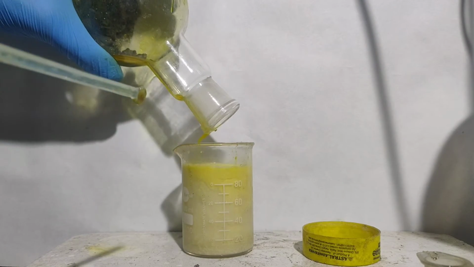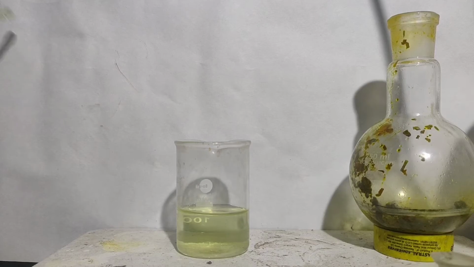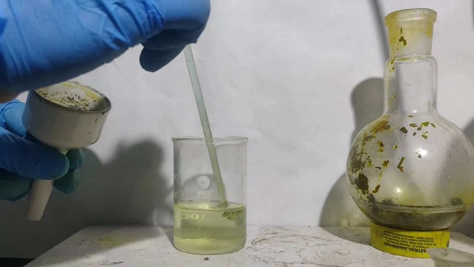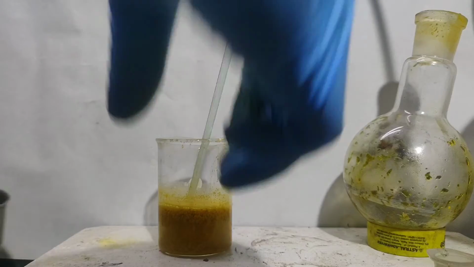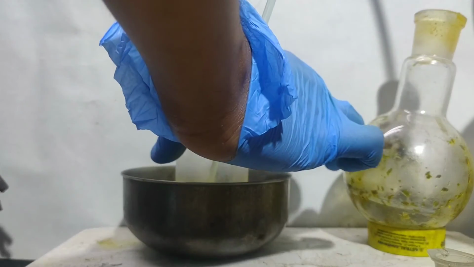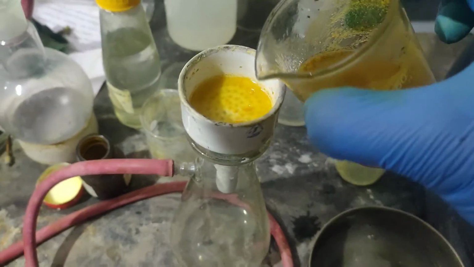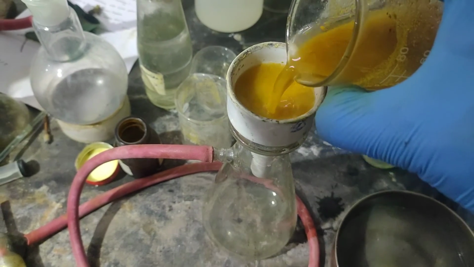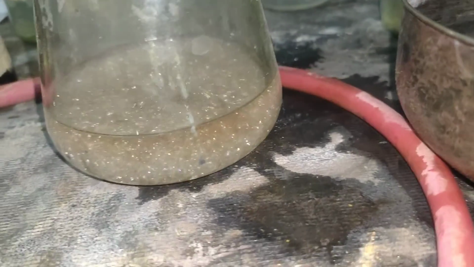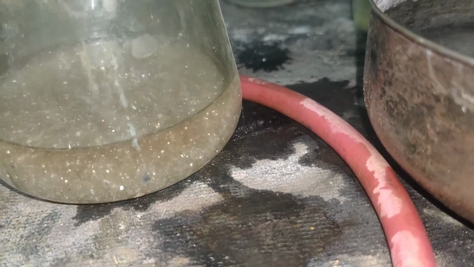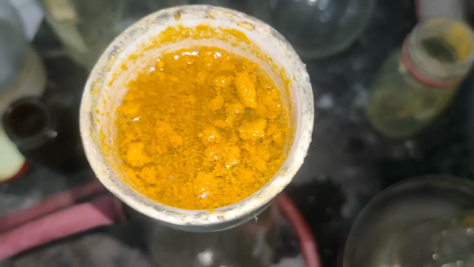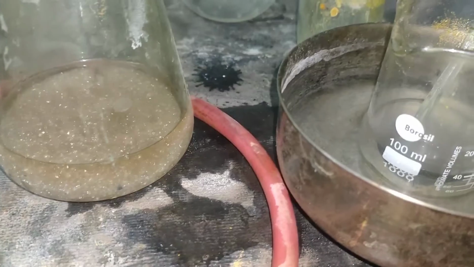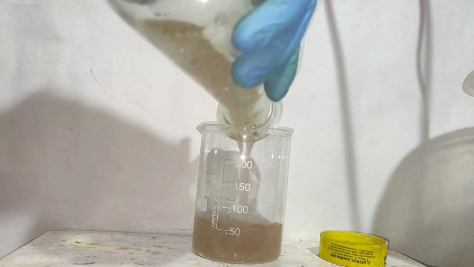Then the precipitate was vacuum filtered and mixed with dilute HCl and then placed on a hot water bath for 15 to 30 minutes. The residue was filtered off while hot. In the filtrate, crystals of benzidine dihydrochloride were formed. The residue was washed with distilled water and the filtrate was transferred into a beaker.